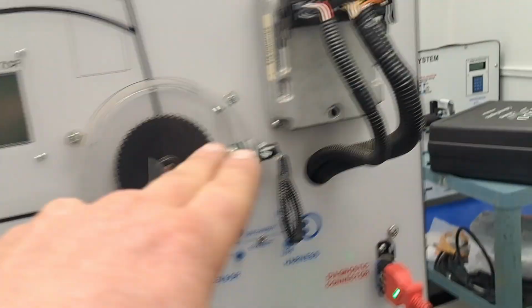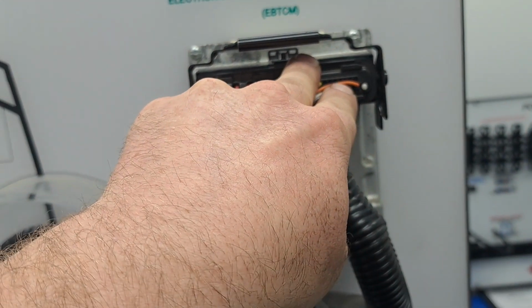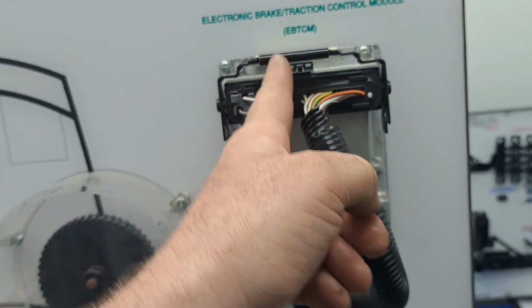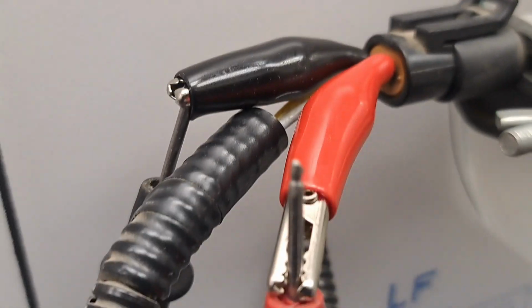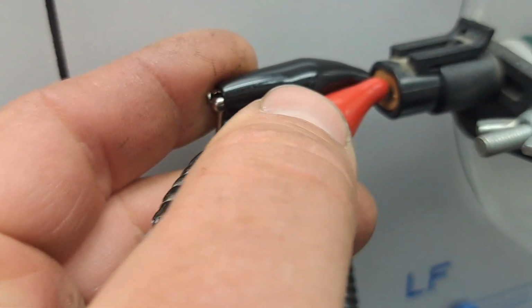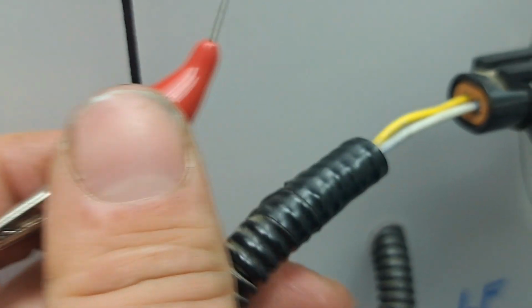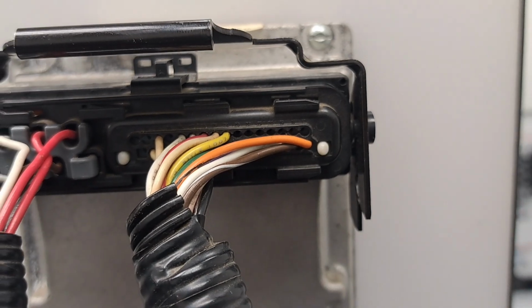I could probe them over here on the same two wires, and that's going to send voltage all the way through and see how difficult it is to get all the way back. But I'd have to know which two wires. So remember how these are yellow and white? Well, I'm going to look on the wiring diagram and find out where they are on here.